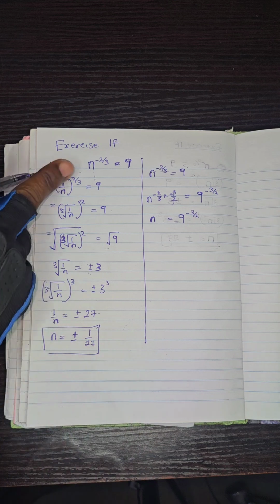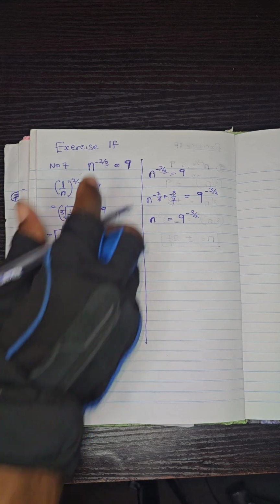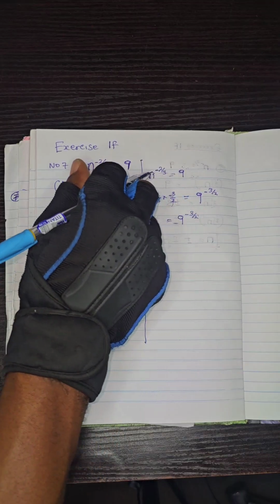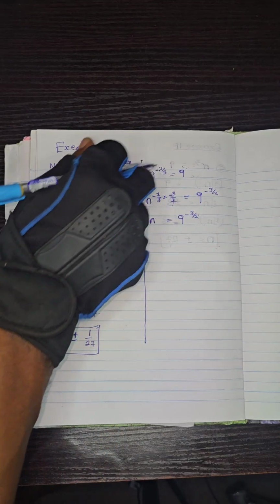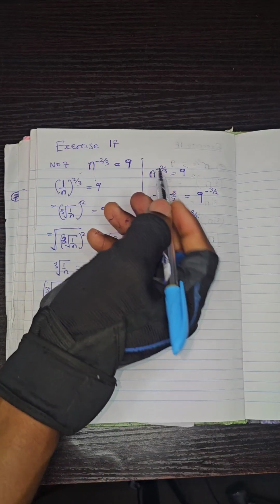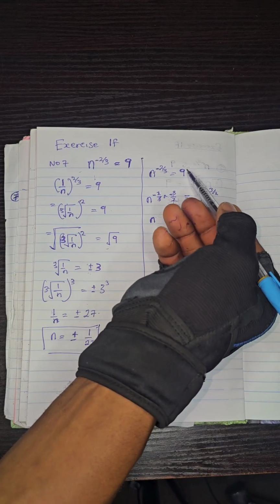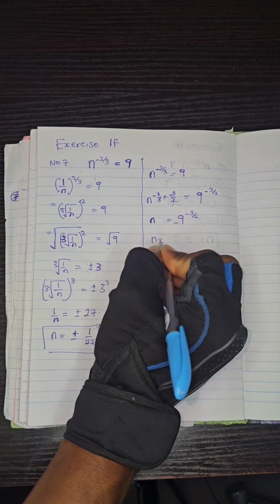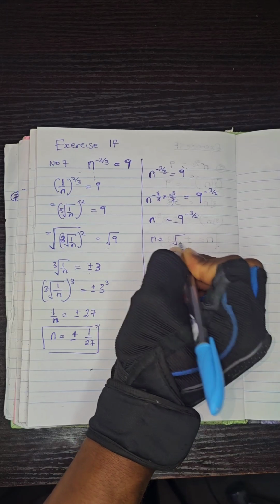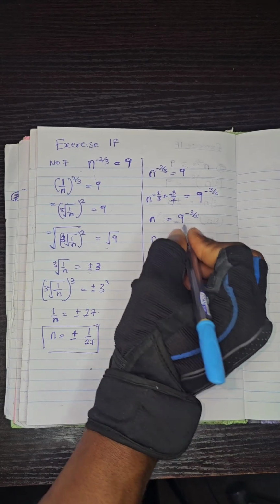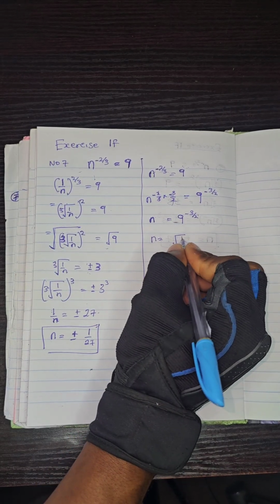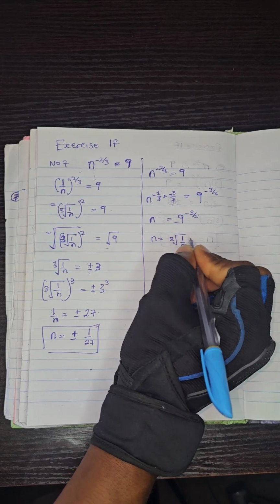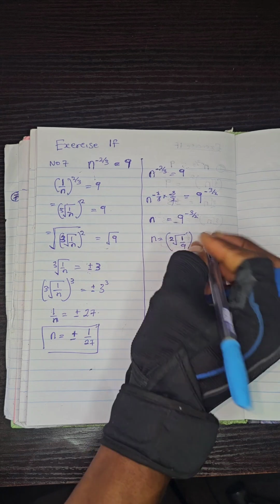Very simple. Instead of going through this long process, just look for what you multiply at the power to give you 1. That value, whatever you multiply by the power, raise the other side of it to that power. So when you solve for this now, n will now be square root of, because of this minus, it will be 1 over 9 square root all raised to power what?